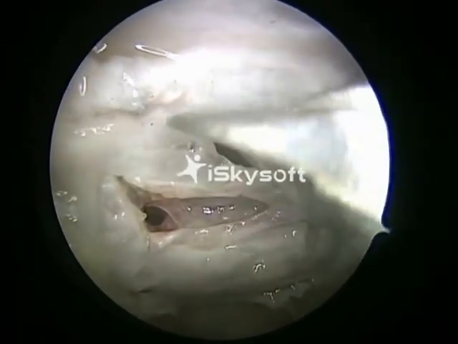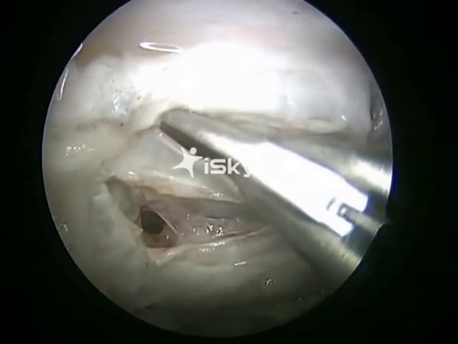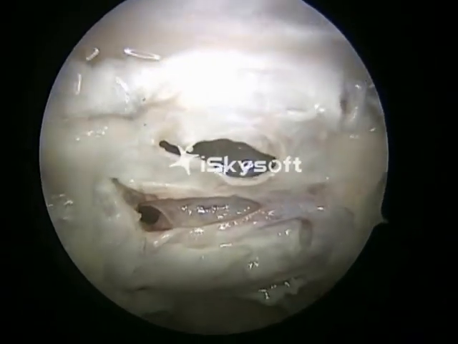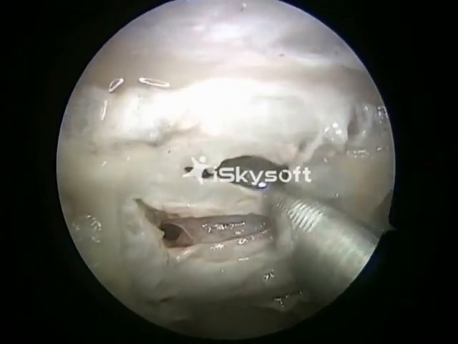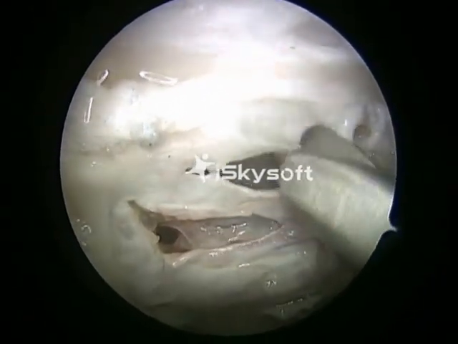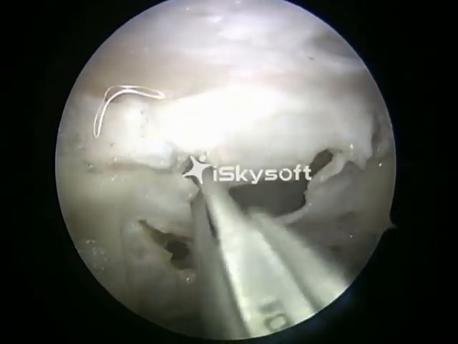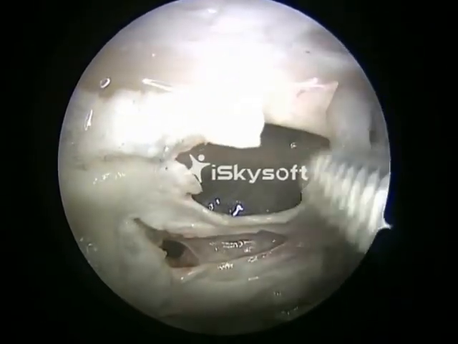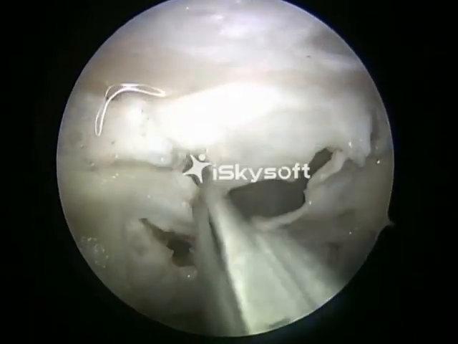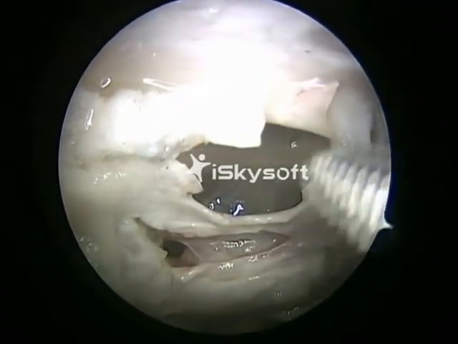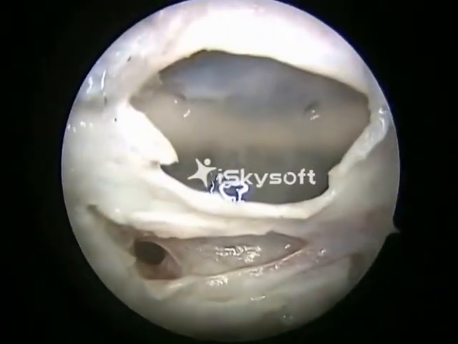Now we have opened the dura just superior to the superior intercavernous sinus in the region of the tuberculum sellae. We make a U flap, a superiorly based U flap, and once we do that, we reflect the flap superiorly and we see a layer of arachnoid inside.